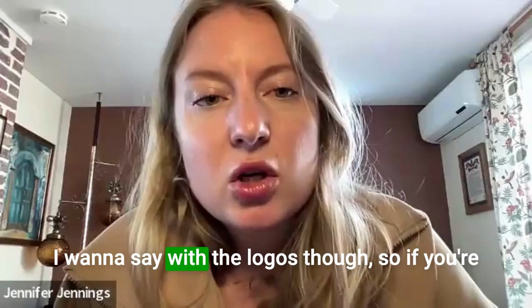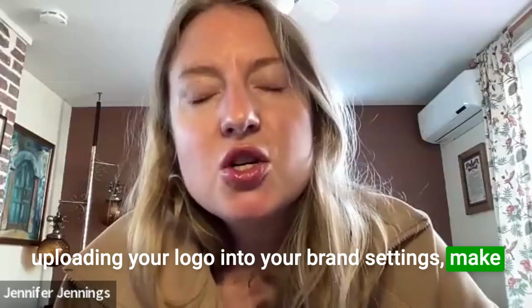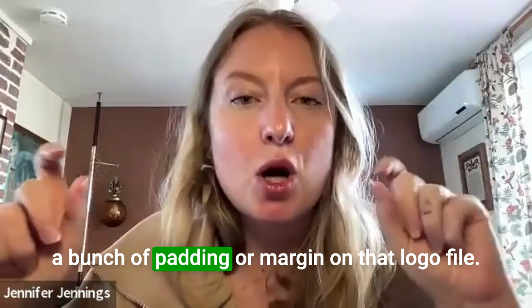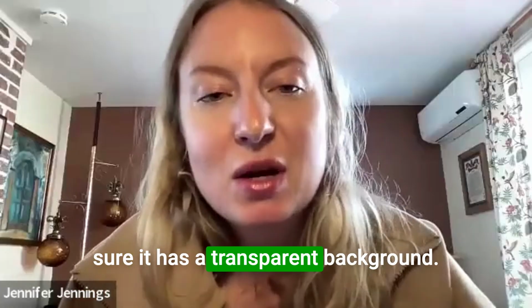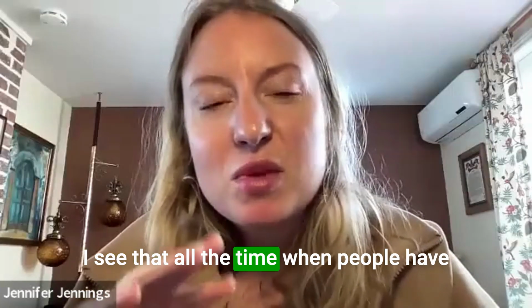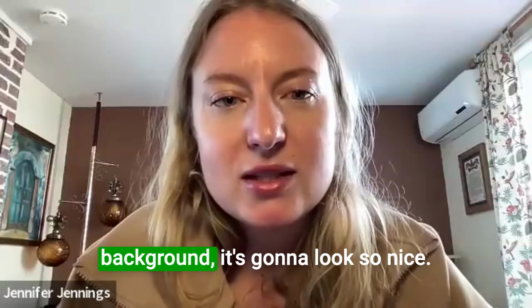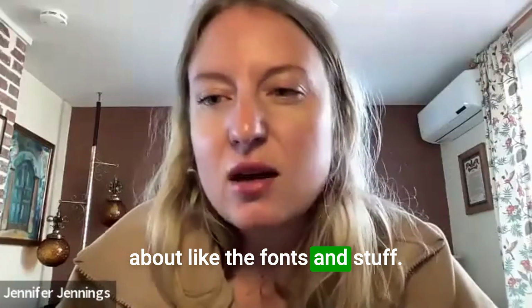Yeah. I want to say with the logos though, so if you're uploading your logo into your brand settings, make sure you don't have a bunch of padding or margin on that logo file. Make sure it's as big as it can be, and make sure it has a transparent background. I see that all the time when people have like the white background on their logo. If you upload it with a transparent background, it's going to look so nice. Yep. Exactly.